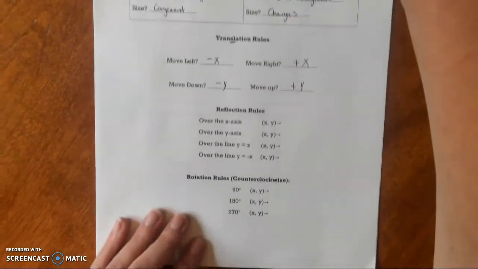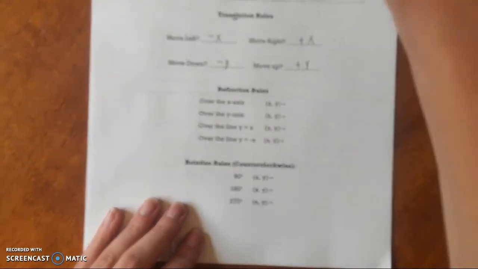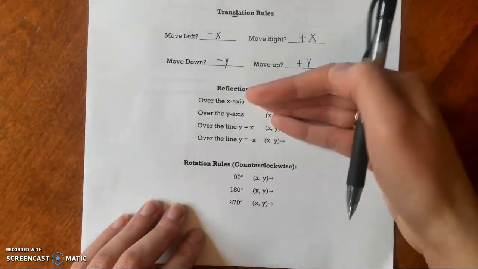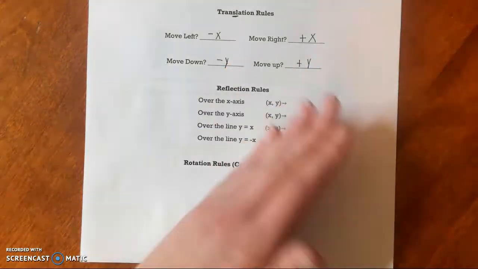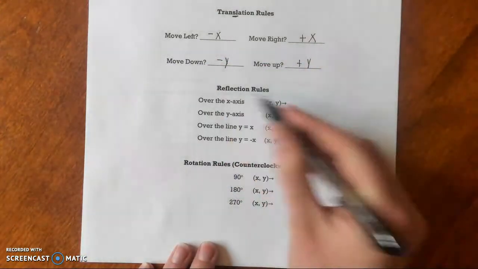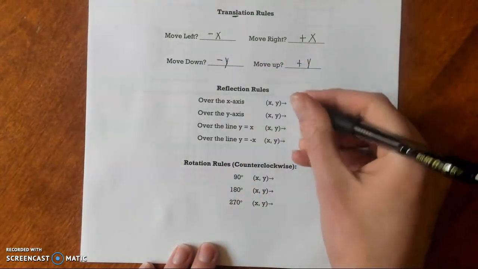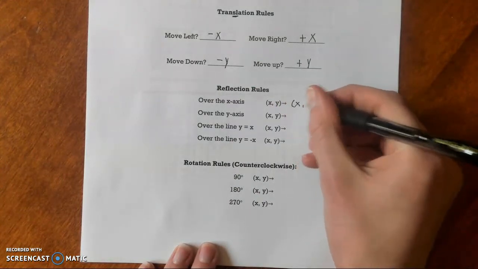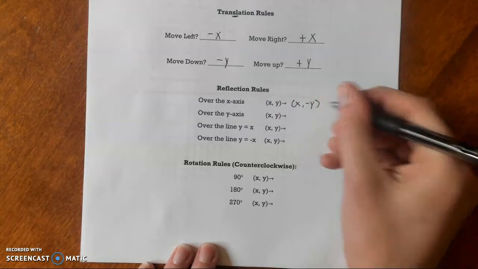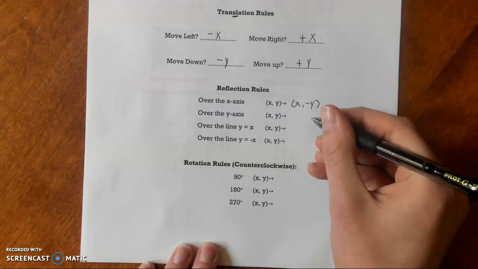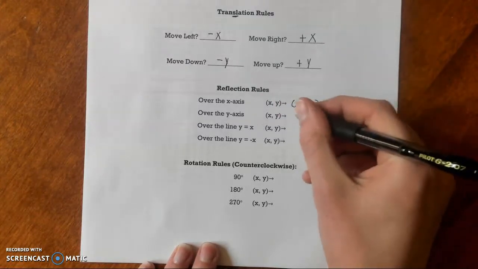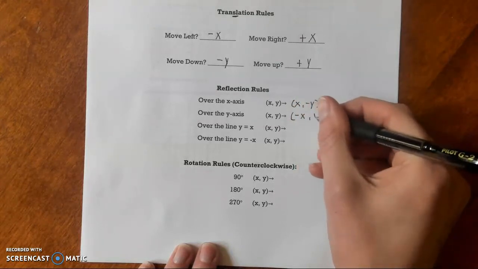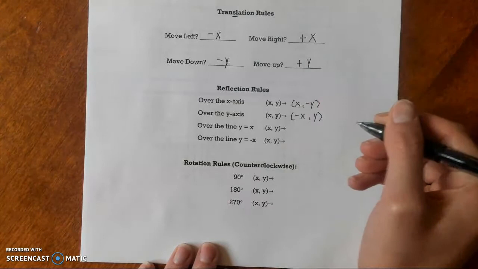Moving on to our reflection rules. This is when you're like flipping over an axis or you're flipping over a line. For the x-axis, you're changing the sign on y, so it becomes x, negative y. Over the y-axis, you're changing the sign on x, so minus x, leave the y alone, it stays the same.